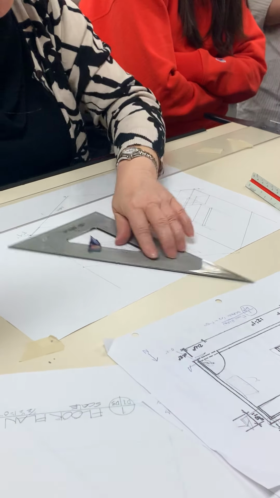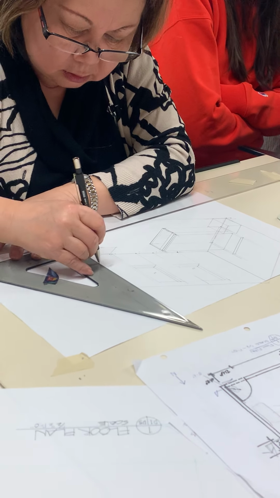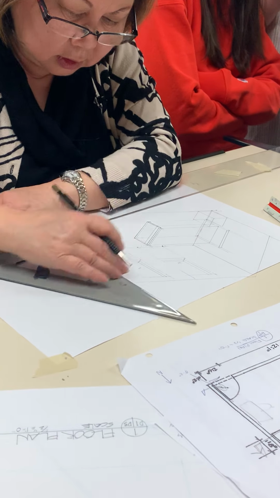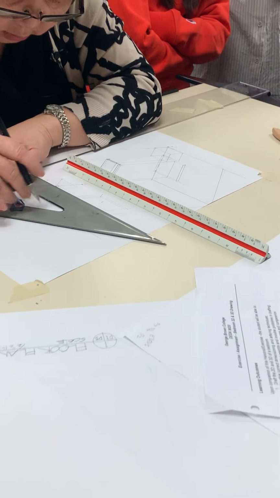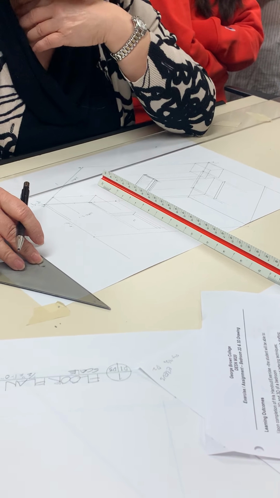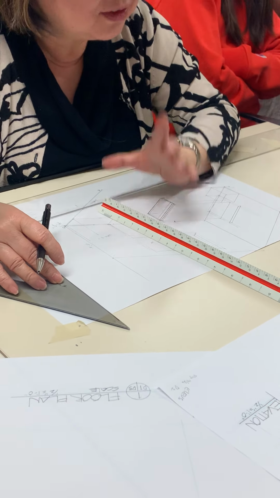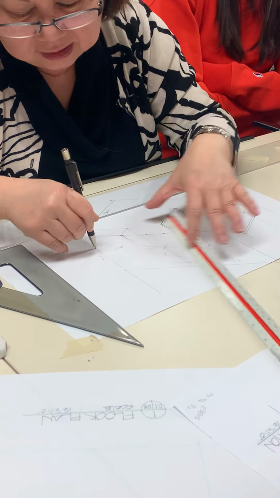Right? Then we go up this point, and this point. And how high? 3. Three. Final. Exactly the 3? Decision made.